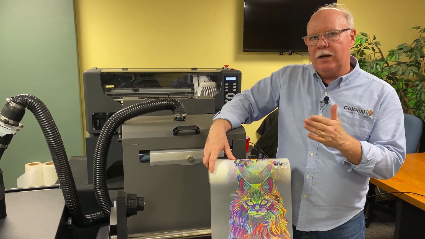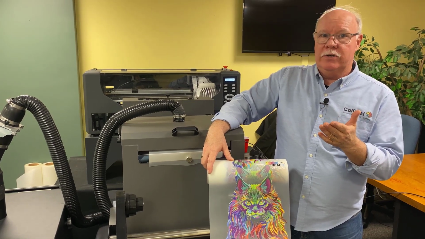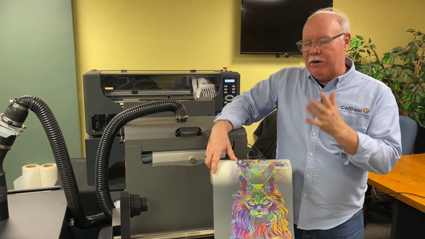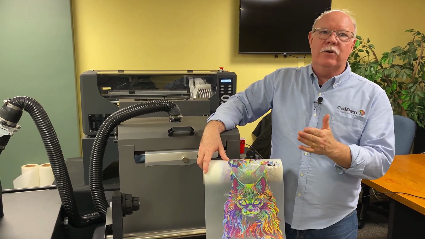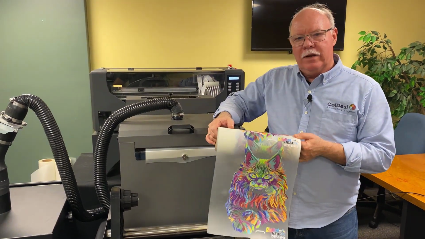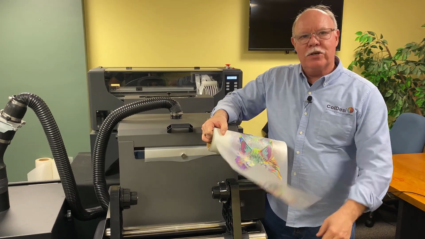You start to do the math on that, you're looking at making about $1,125 for a 4.5 hour job. That's crazy. Even if we're at half of that, that's still crazy money that you can make with a simple desktop 12H2 DTF printer. So let's go put this on a shirt, see what it looks like.